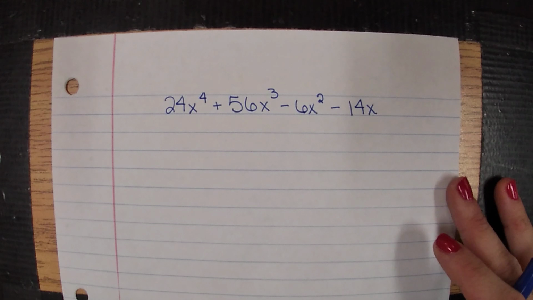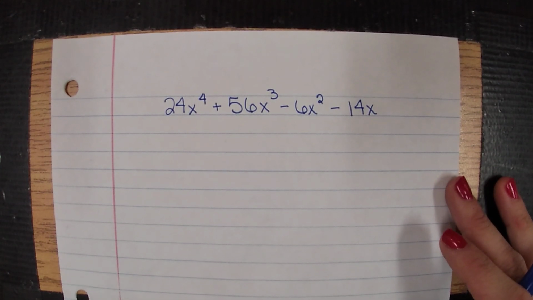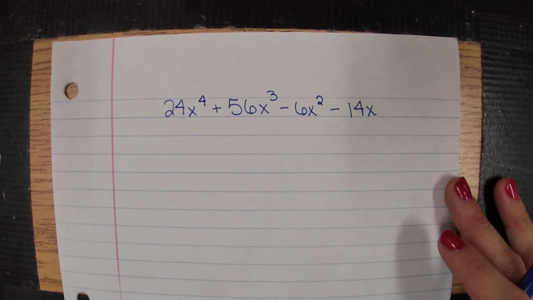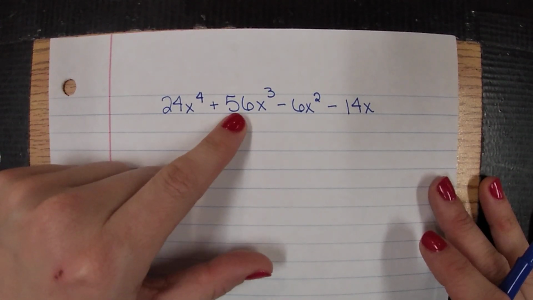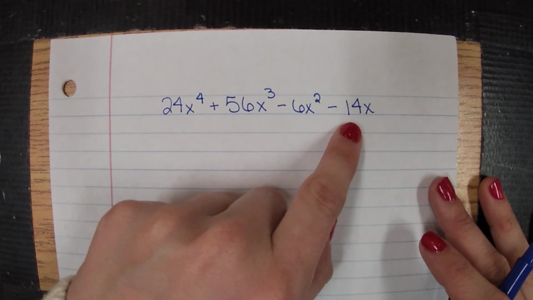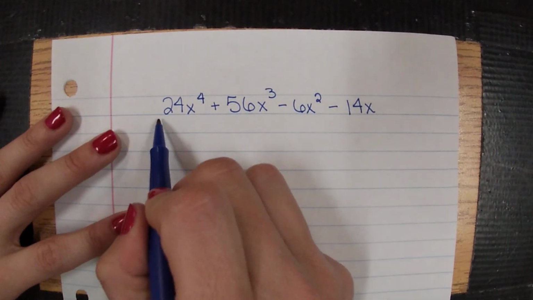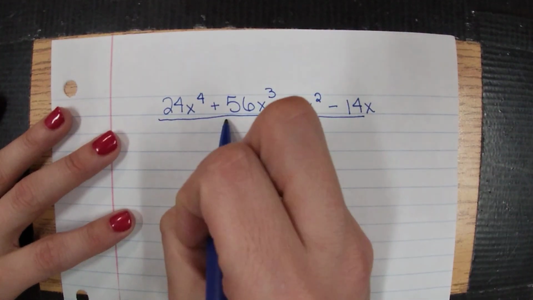Okay, so again, we always want to think about, is there a GCF first? So what's something we can think of that will go into 24, 56, 6, and 14? Well, there is a value, so this has a GCF.